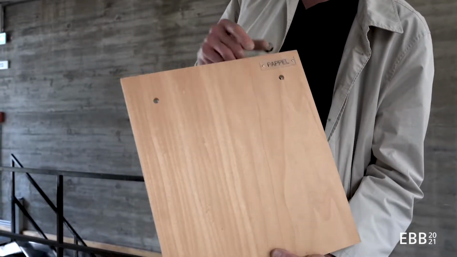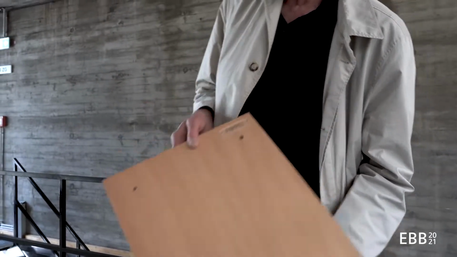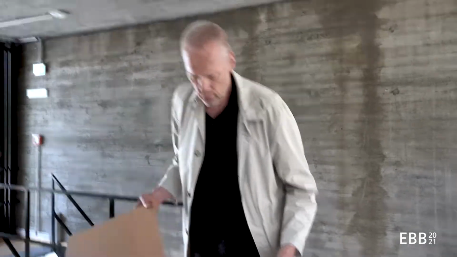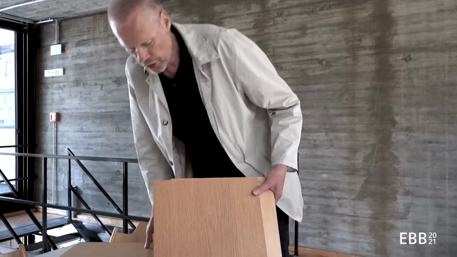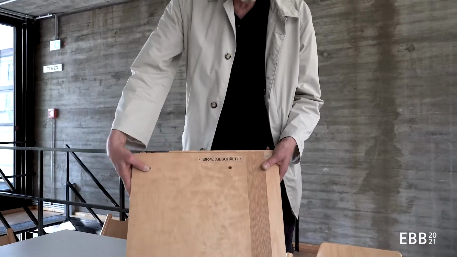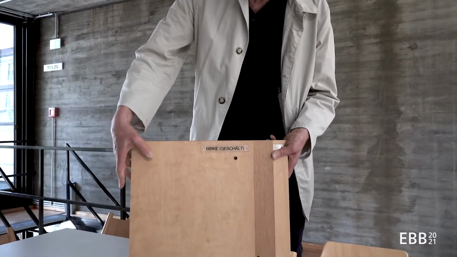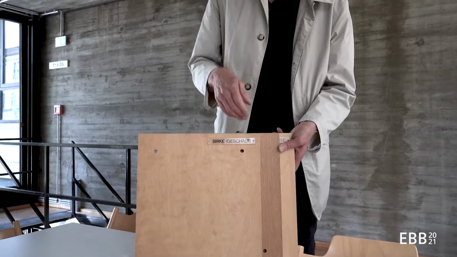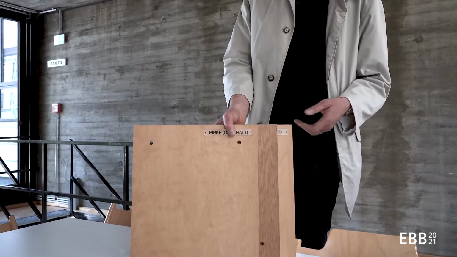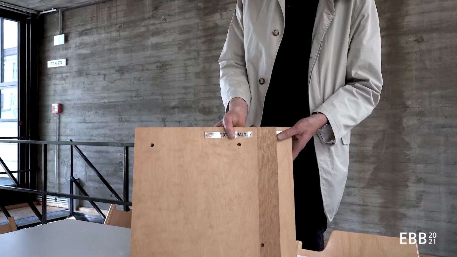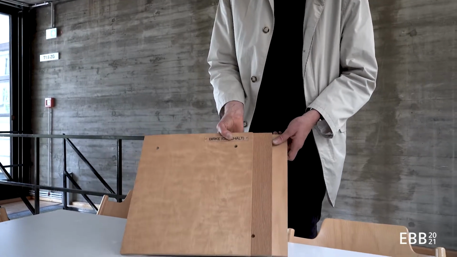So the surface would be poplar in this case, oak in this case, or birch in the third sample, and I can have many different surfaces that determine the look of the wood plates I'm working with.